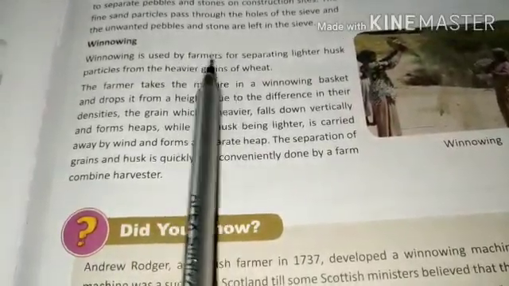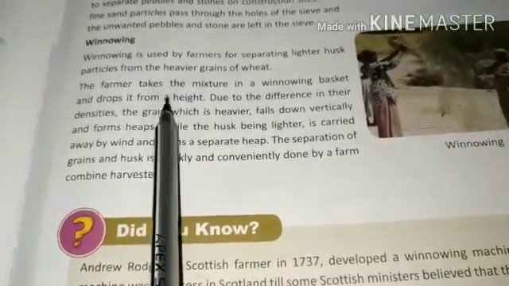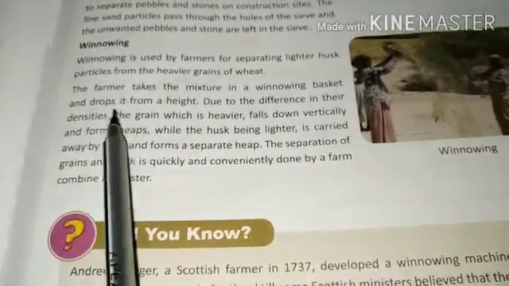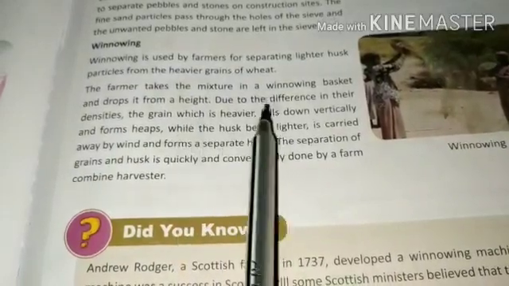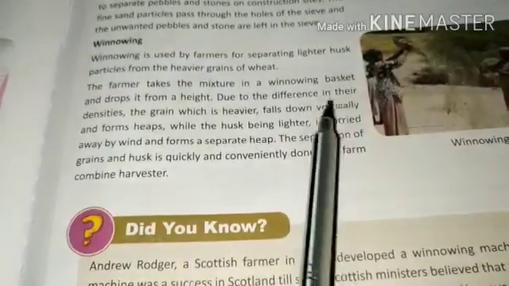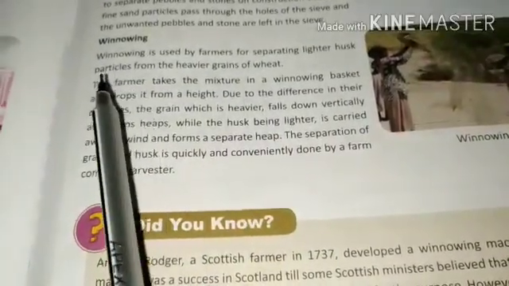After the particles fall from the basket to the ground, the heavier particles fall down immediately due to their weight, whereas the lighter particles, being lighter in weight, float in the air and settle down after traveling a particular distance, thus making another heap or pile separated from the grains.